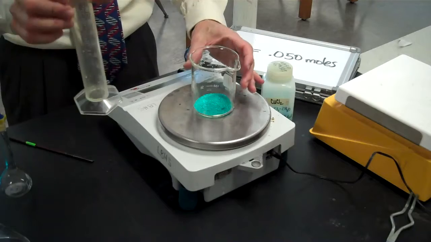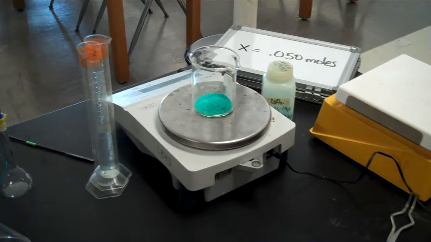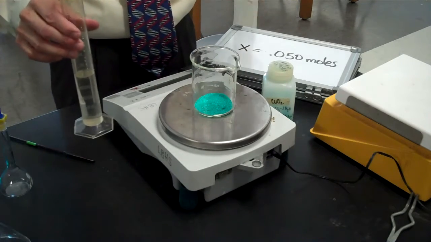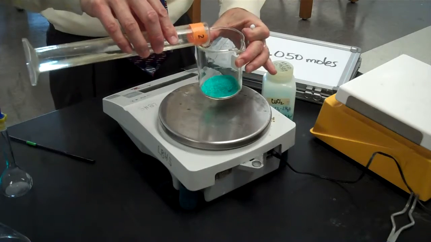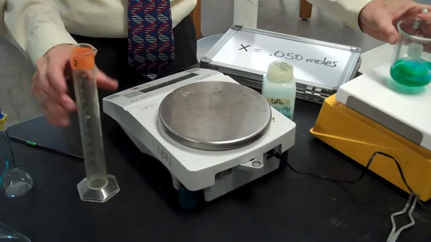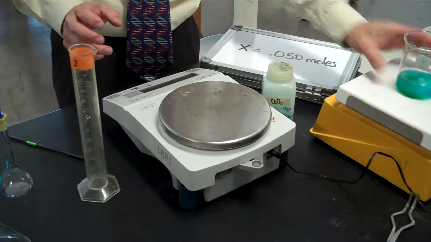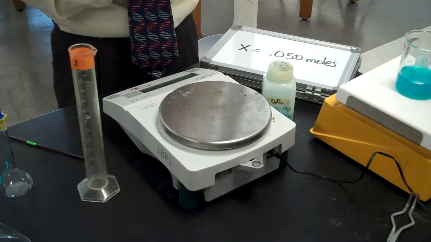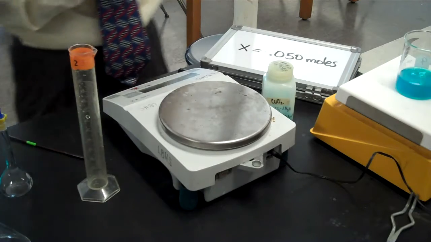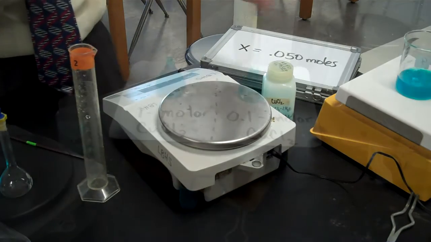Going to dissolve that in 50 milliliters of water. Okay, so here's now my 50 milliliters of water. Got my magic bean. Going to add my water to the copper chloride. Going to put it on the magic bean machine. Going to stir it up till it's all dissolved. As it does so, you can see it's getting nice and blue. That blue color is indicative of the copper ions that are now separated from the chloride ions.